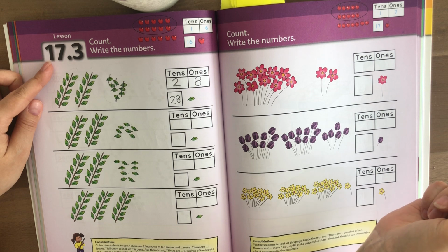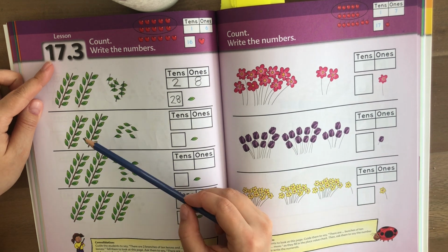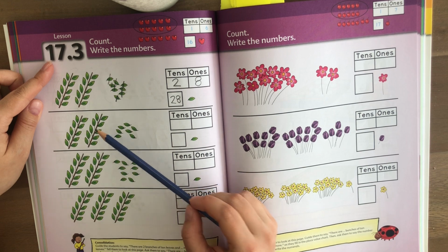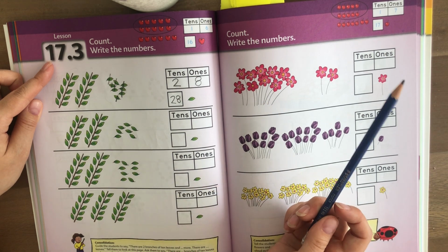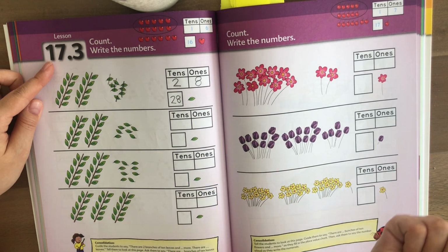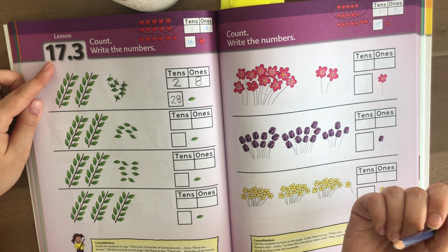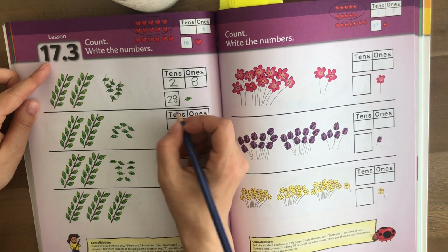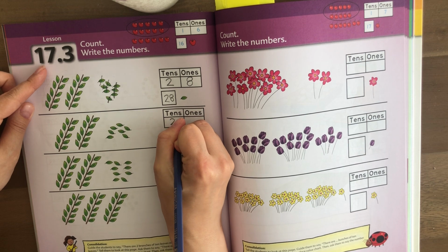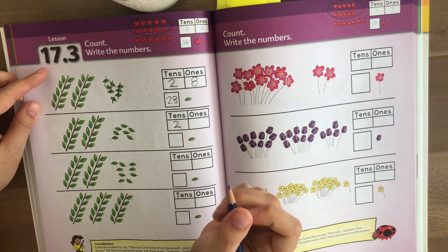Okay, let's look at the next one. How many groups of 10 do I have? Remember, if they're on the branch, that means they're a group of 10. 2. Now, how many ones do I have?